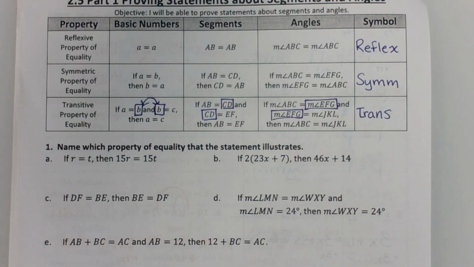Being able to use these properties and recognize these properties is going to be a huge thing in proofs, because these properties are what you get to use as evidence for how you know certain things are true.